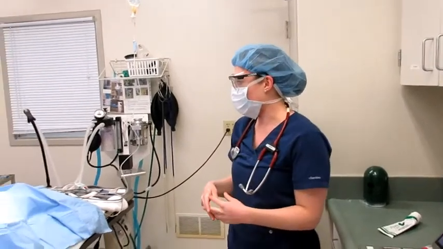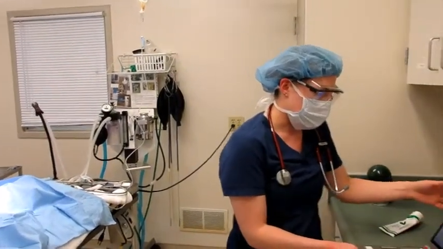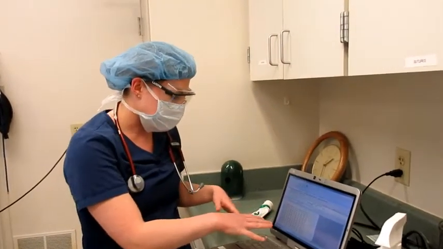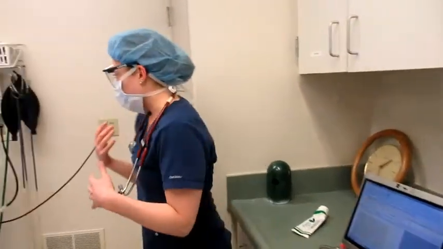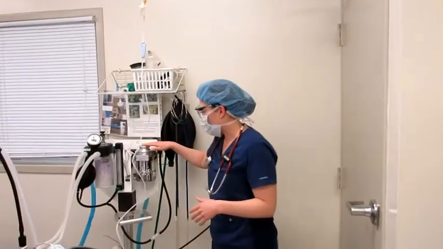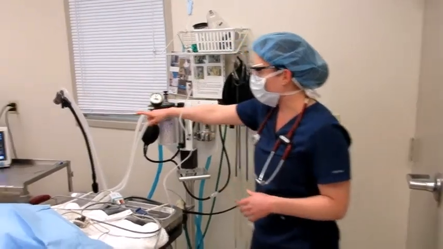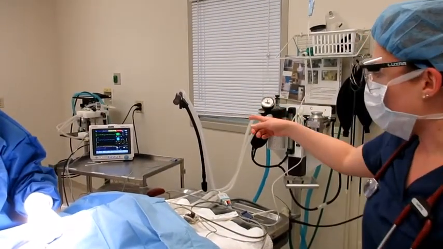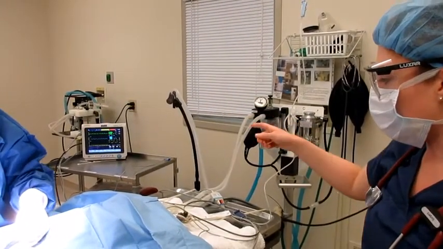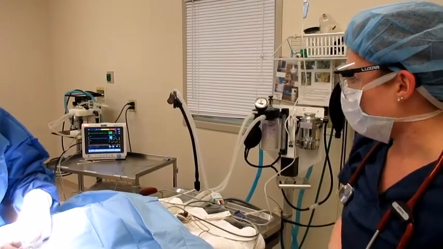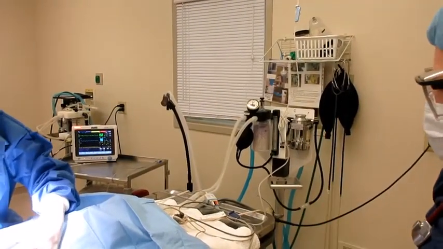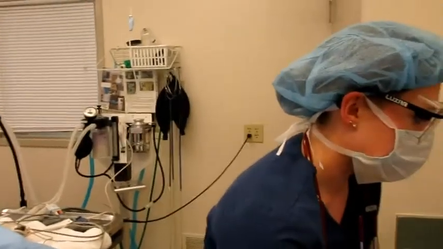So during surgical procedures, it's our job to monitor the patient, check their heart rate, their respiratory rate, and we document all that on our anesthetic forms in the computer. So we always write down the ISO amount we're at, the oxygen level, and then our monitor there gives us our heart rate. It also reads SpO2 and blood pressure on that machine. So I'm going to go ahead and enter those values here.